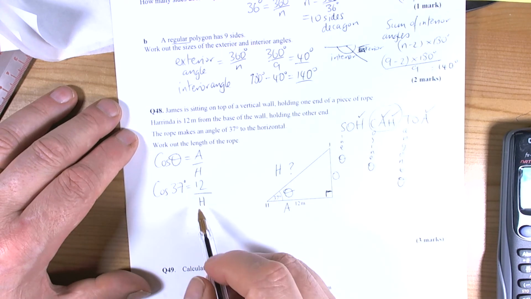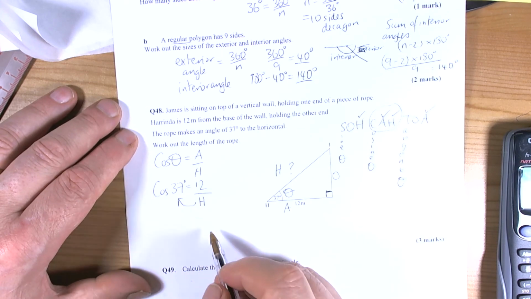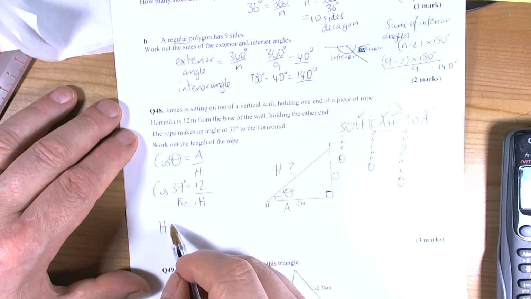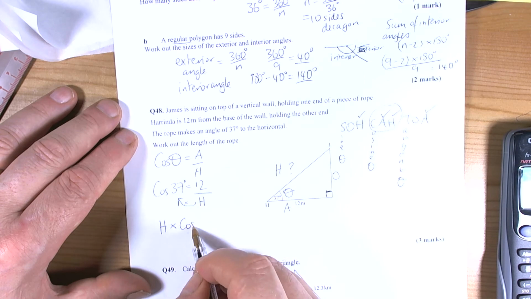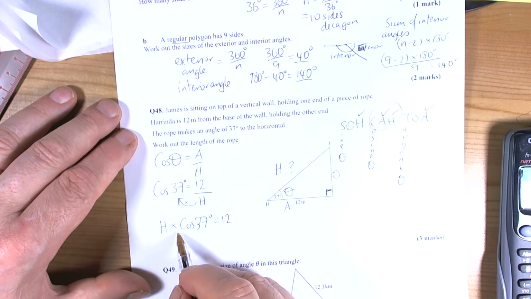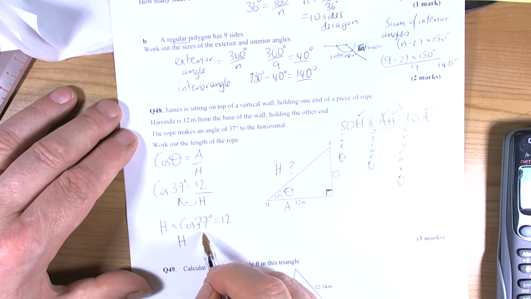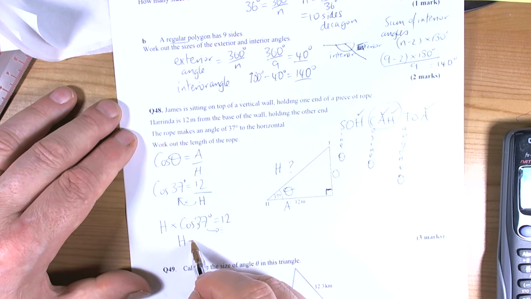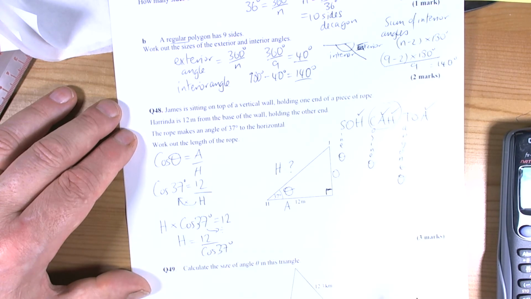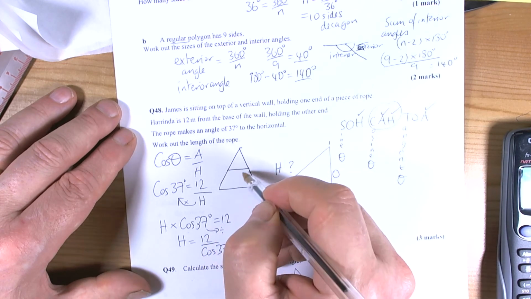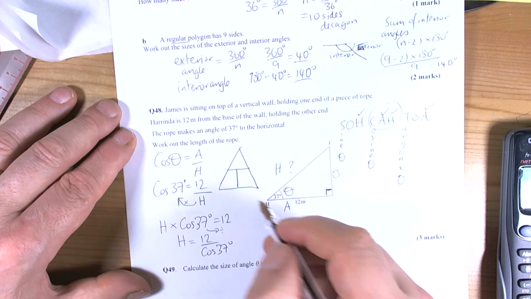We then rearrange this, so h is in the wrong place. We want h equals, so we bring that across by timesing. So h times the cos of 37 degrees is equal to 12, and then we want h on its own, so we take this across by dividing. It says times there, so we divide on the other side, so h is equal to 12 divided by the cos of 37 degrees.